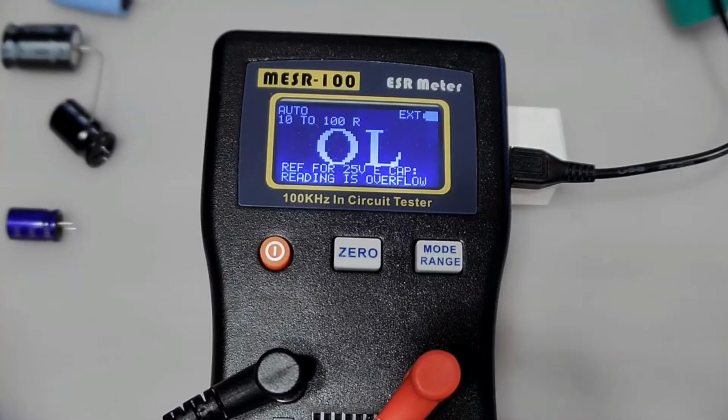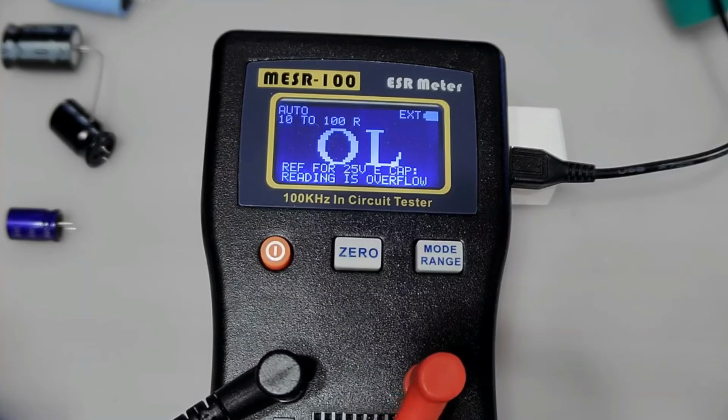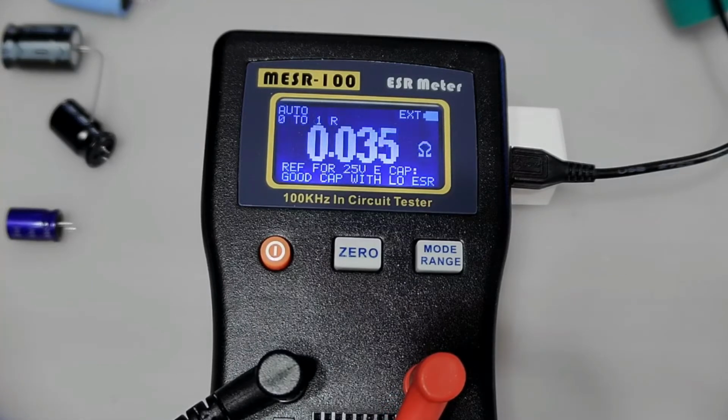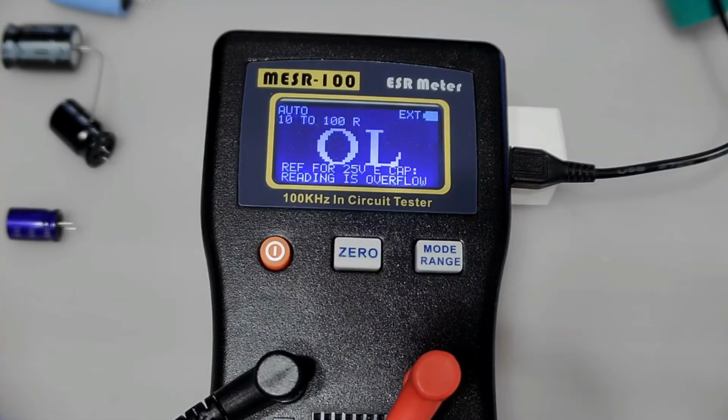Here is a very large one. This is a new one. 5,600 microfarads at 6.3 volts. I believe this one also to be good. Good cap but low ESR, 0.035. And it's a very big one.